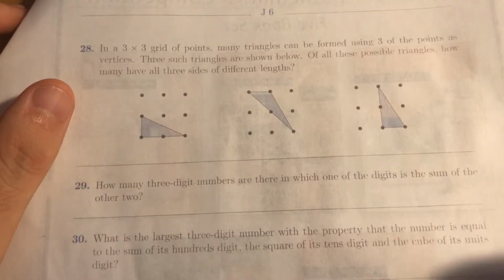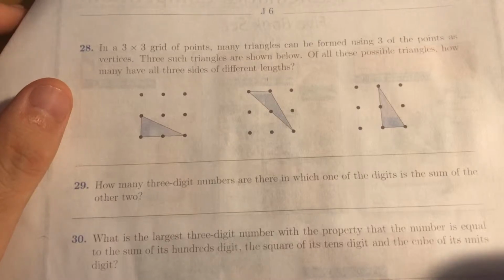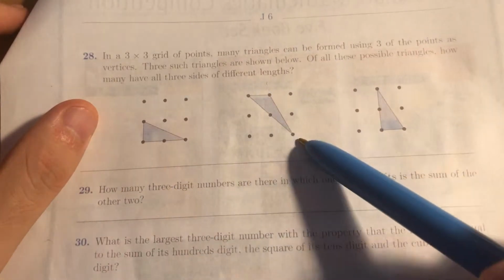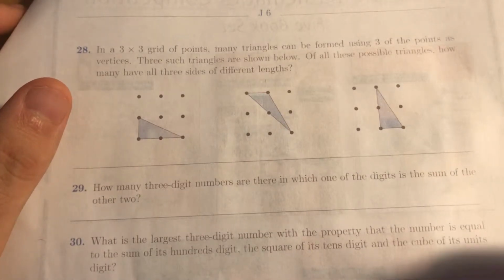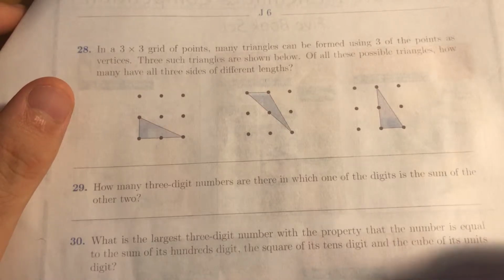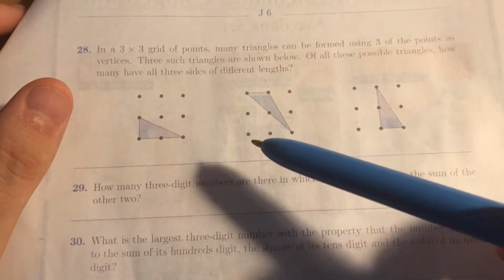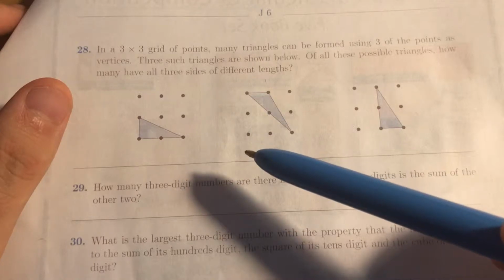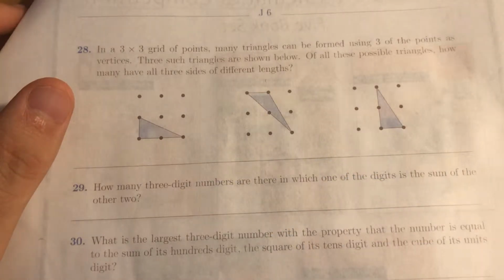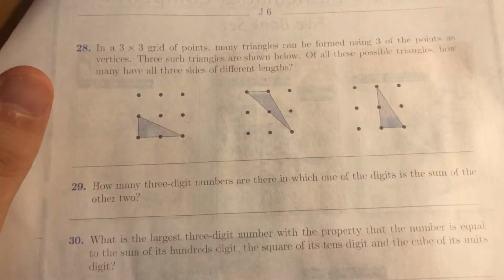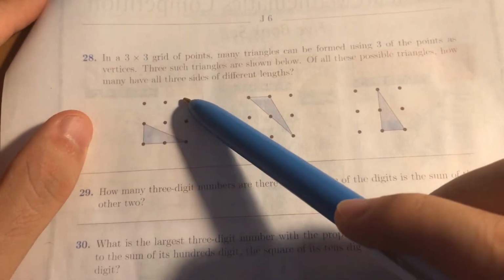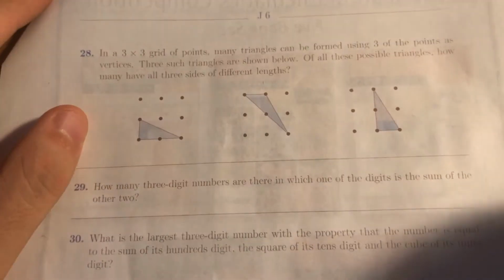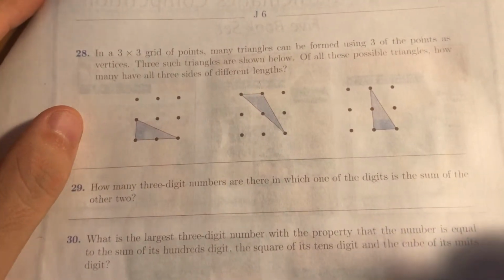So you can see that these triangles are not afraid to pass through other points on their way to their vertices, and actually the ones that are drawn all have different side lengths. So the answer is at least 3. I guess we're assuming the points on this 3 by 3 grid are equally spaced, so that this line is the same distance as that line, and so on.